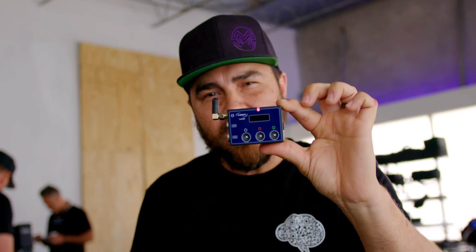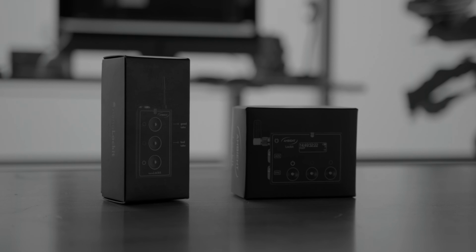So what we have here is the Ambient Lockit. This little piece of technology is going to take your marking game to the next level. Just by simply pressing a button, you could easily mark your takes or what your subject is saying. Say I just said something really cool, guy holding the camera, push the button. Marked.